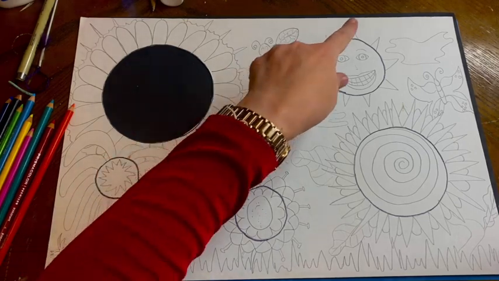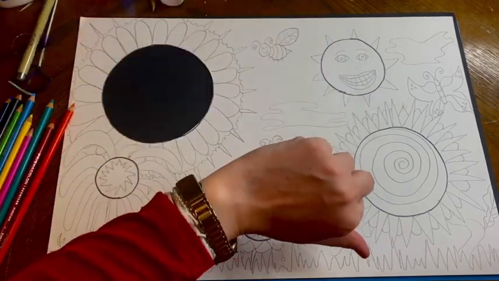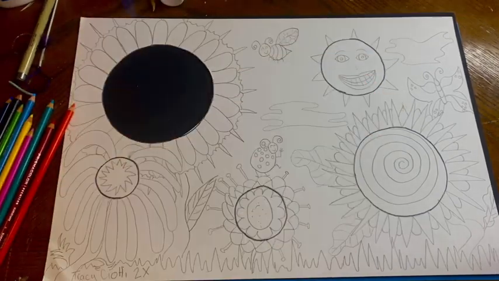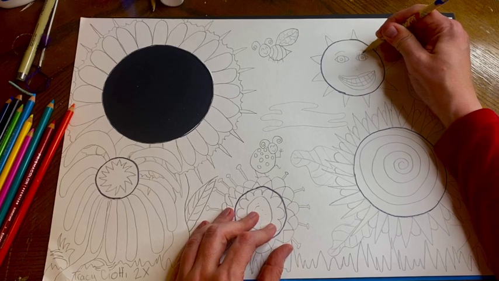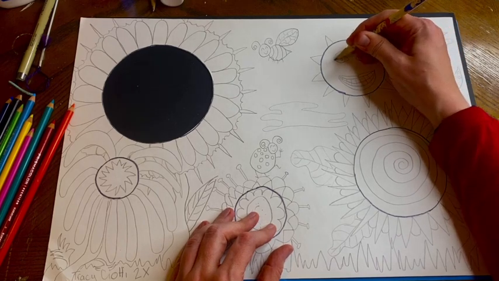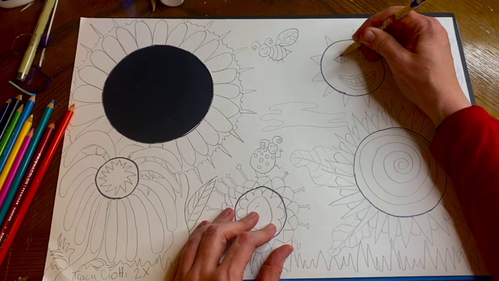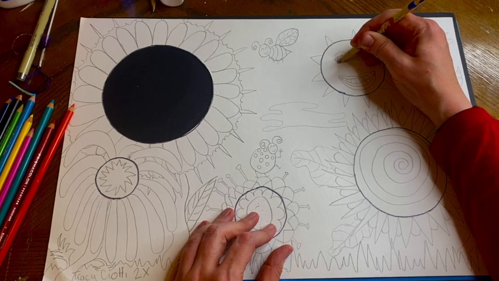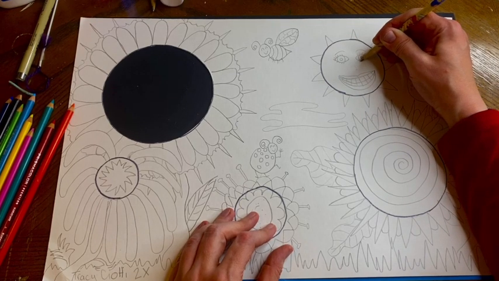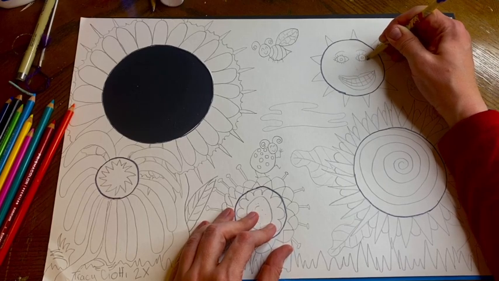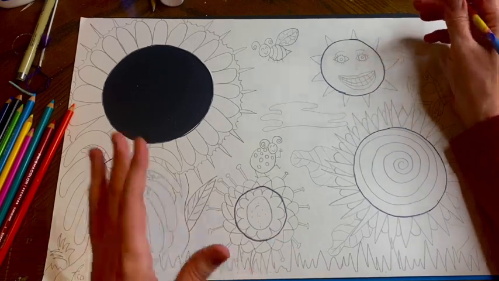So if I just did a sun, it would just be a sun, but I added the detail of the sun actually having a face. So now, maybe I want the sun to have eyelashes, even more details. As I look at my picture, I can always think of more things that I can add on to give my picture more details.